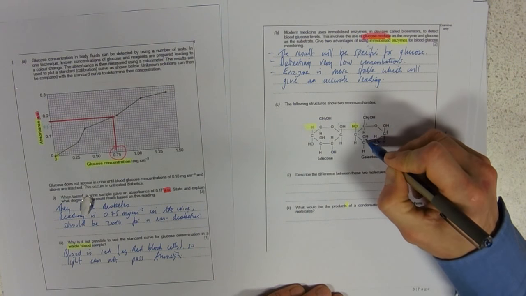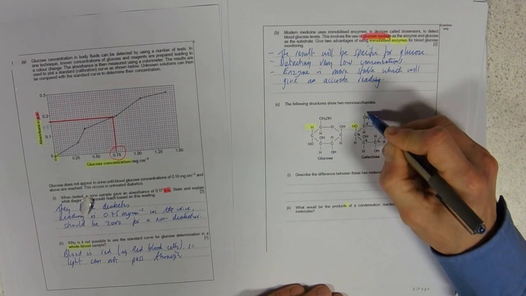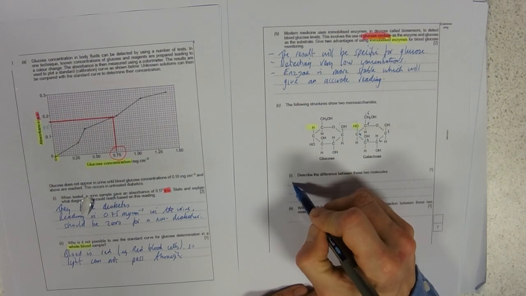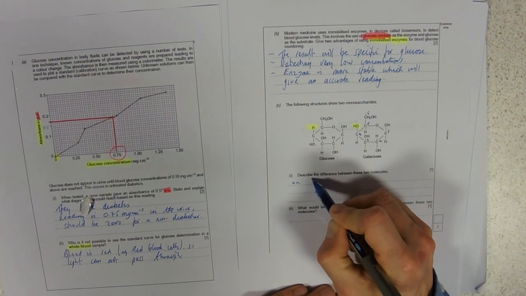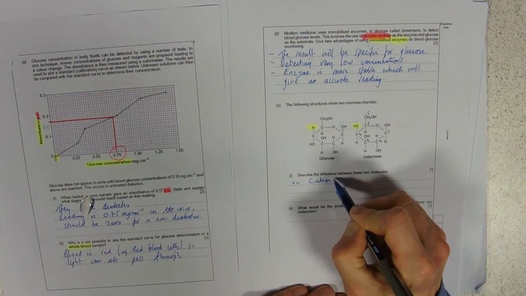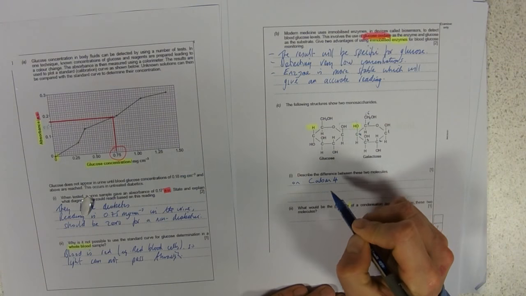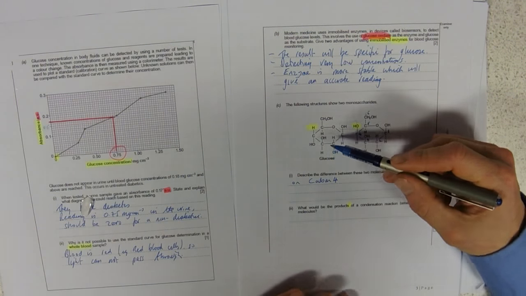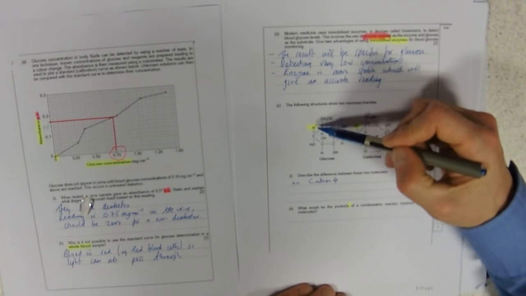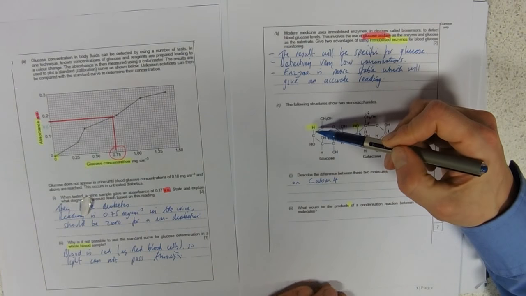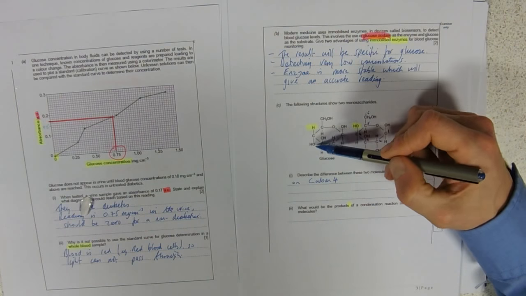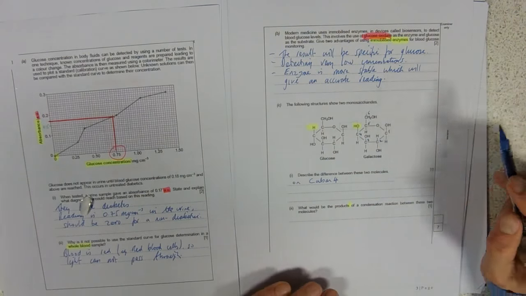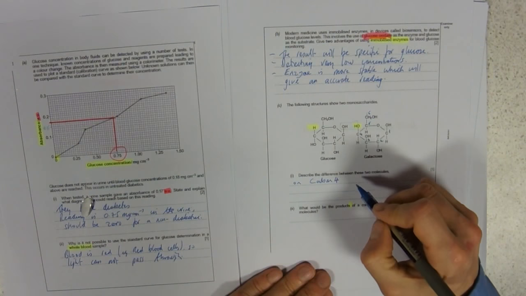So 1, 2, 3, 4, 5, 6. So this is carbon 4 for each one. So on carbon 4, the glucose has got H above the ring and the OH below, and the galactose has got OH above the ring and H below, or the same thing the other way around.